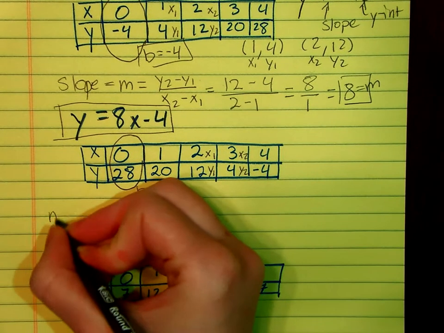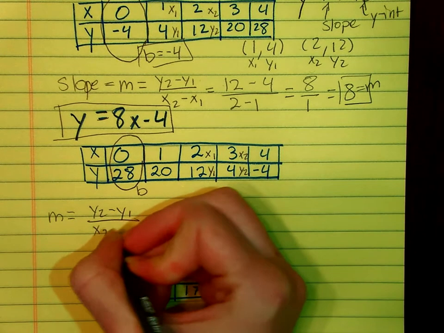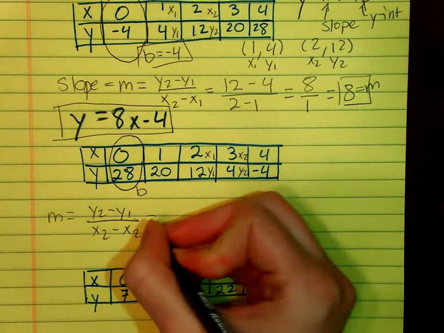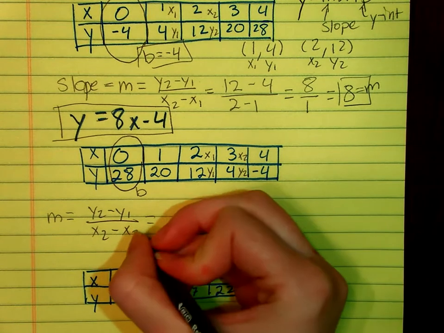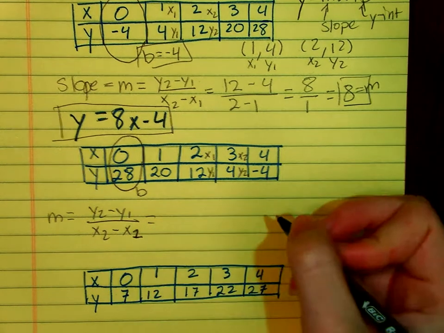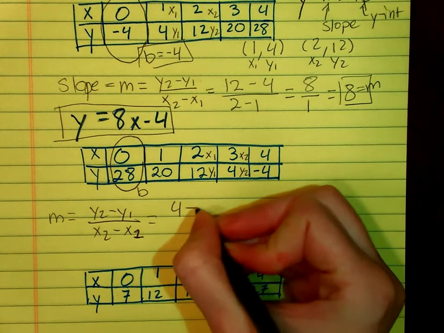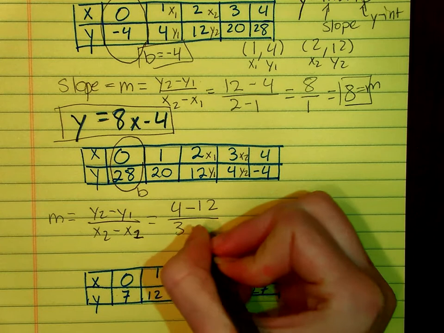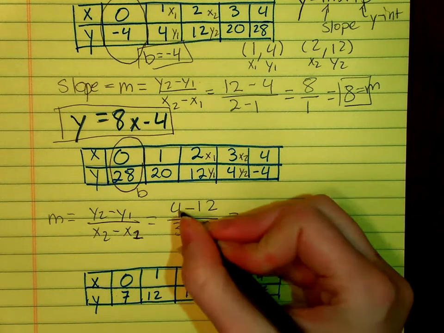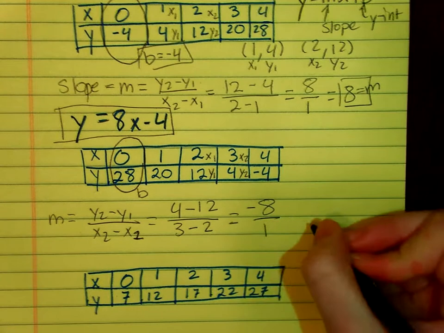So again, in order to find slope, I always do y2 minus y1 divided by x2 minus x1. I'm taking the difference in my y's and dividing by the difference in my x's, and that's a 1, not a 2. So we're going to go ahead and do 4 minus 12 divided by 3 minus 2. 4 minus 12 gives me -8. 3 minus 2 gives me 1.